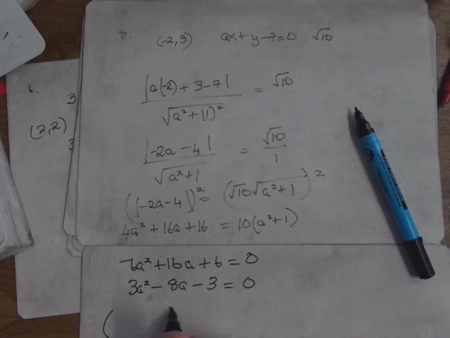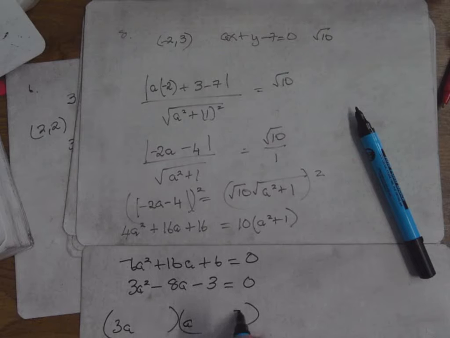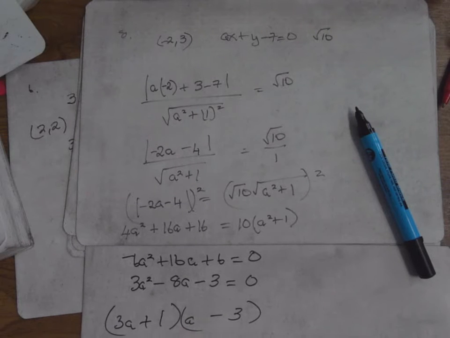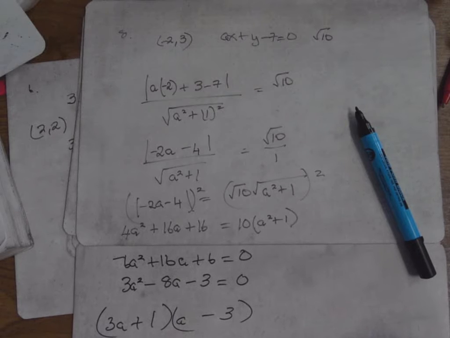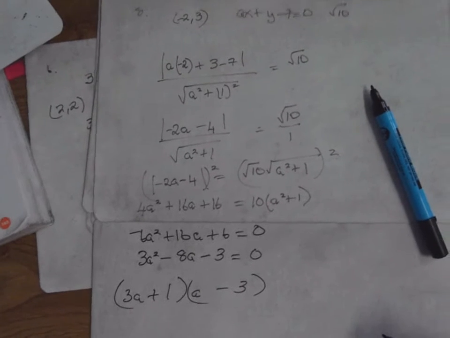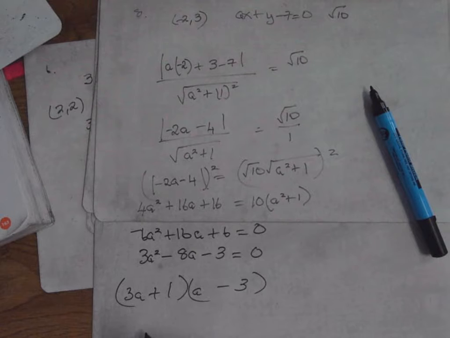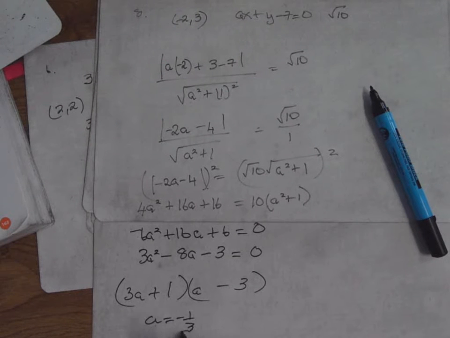2 sets of brackets, 3a and a, 3 and 1, and a minus and a plus. And then you let each bracket equal 0. So let each bracket equal 0, so you end up with a is equal to minus 1/3, and you get a is equal to 3. Is that okay?